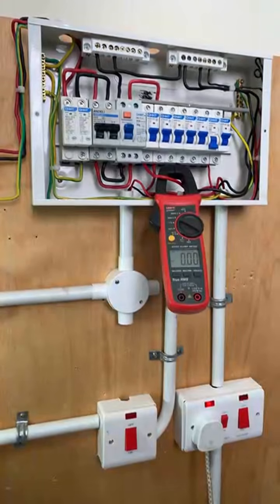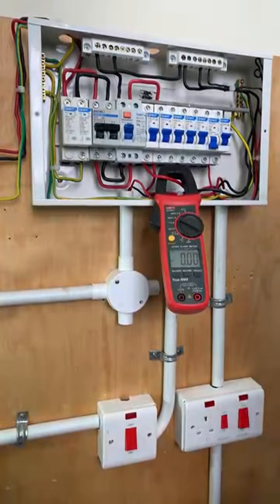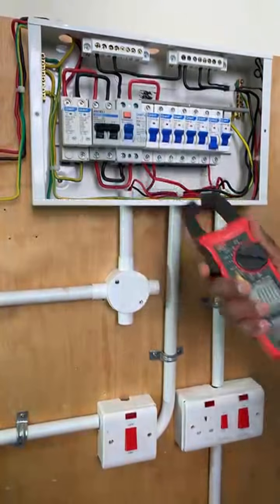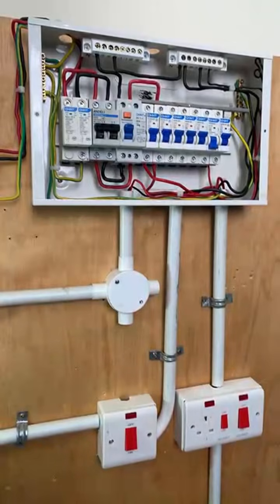As you can see, 0.1. Yes. So it explains why for the bulb there was no reading, because the bulb consumes very little current, right?